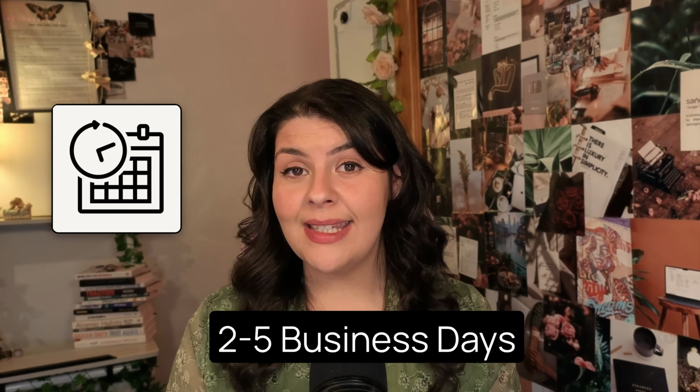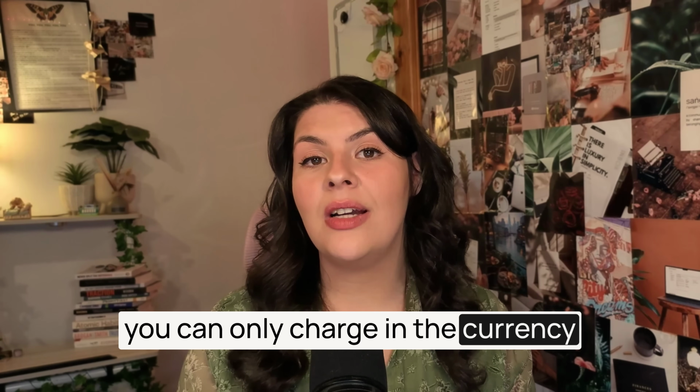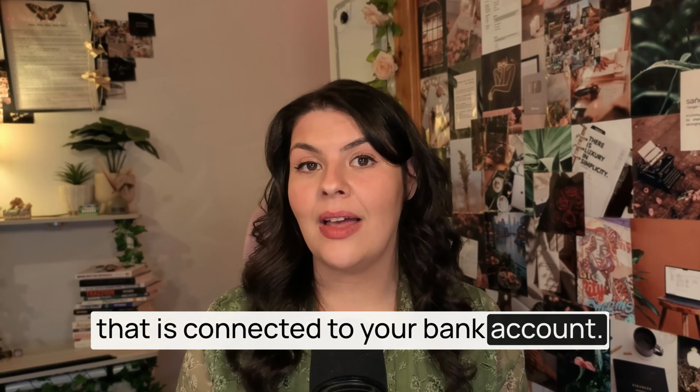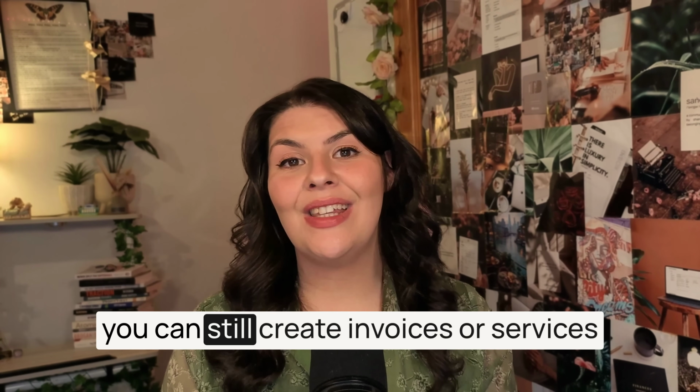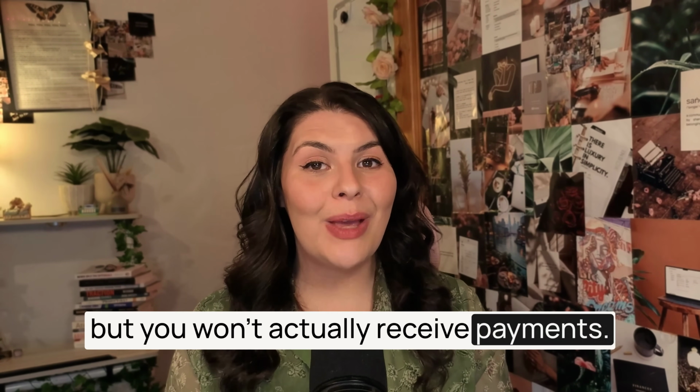Card payments typically take between 2 to 5 business days, and it's worth noting that you can only charge in the currency that is connected to your bank account. So for me, based in the UK, I can only charge in British pounds. So if you skip this step, you can still create invoices or services, but you won't actually receive payments, so it's worth doing this first.